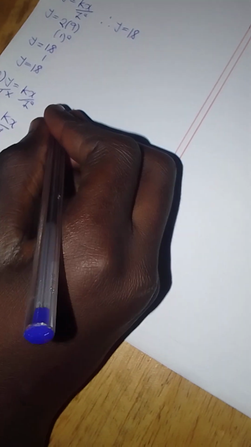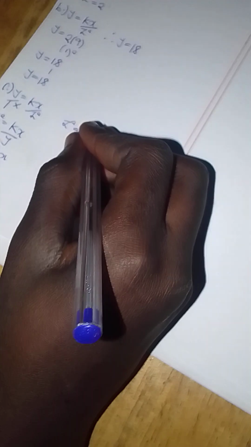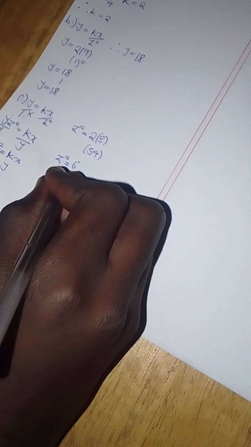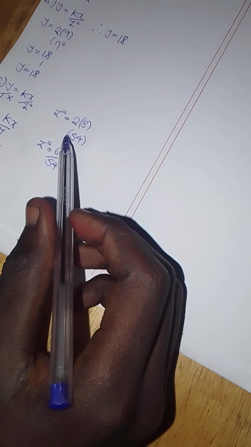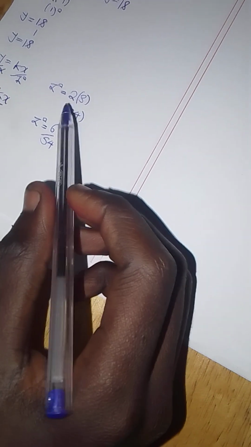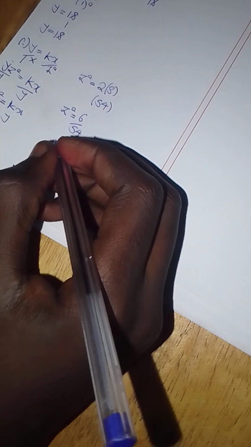So z squared equals, the 2 that we found as k, times 3 over y, which is 54. z squared equals 6 over 54. As we can see here, this is a paper 2 question. We should always remember that when we are dealing with paper 2, we should always remember that we do not use it.